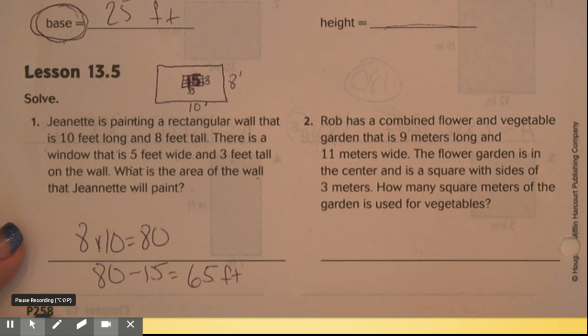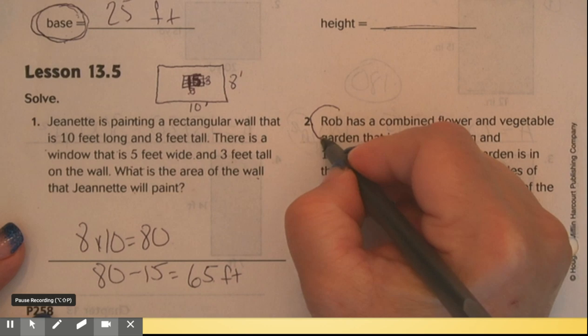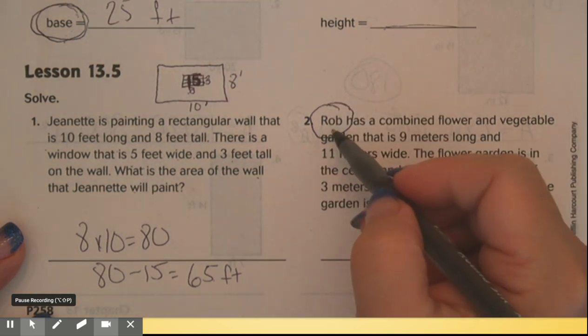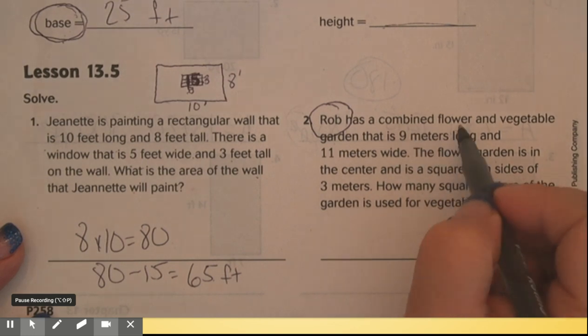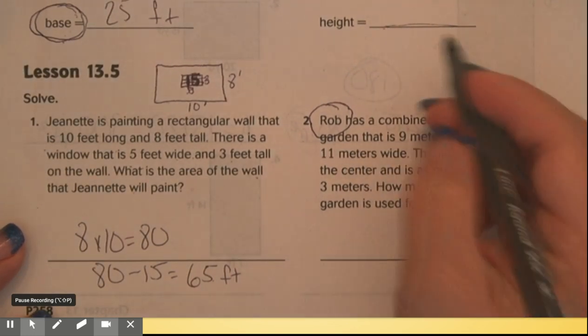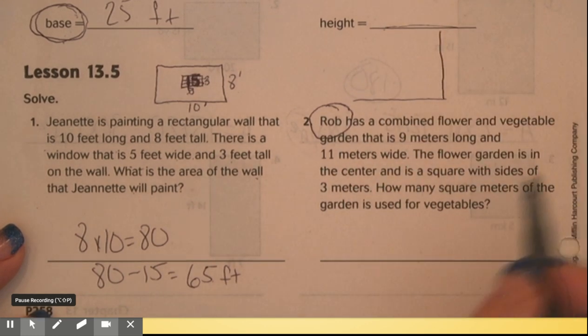And our second word of the day is going to be rob. Rob. There you go. R-O-B. Rob being a name. Rob has a combined flower and vegetable garden that is 9 meters long and 11 meters wide. 9 meters long, 11 meters wide.